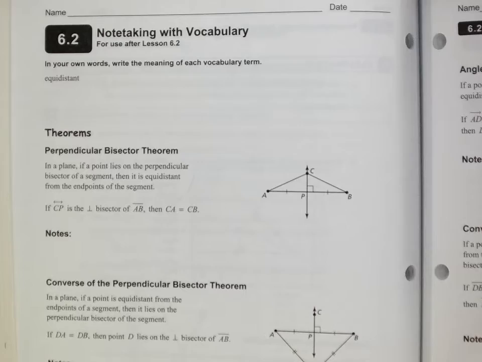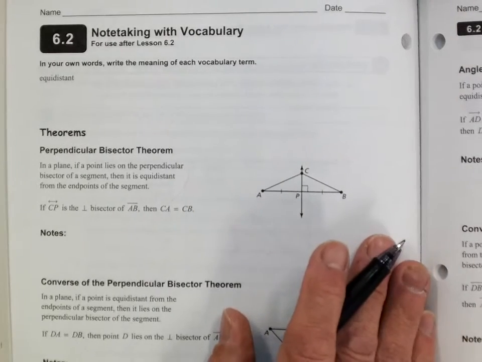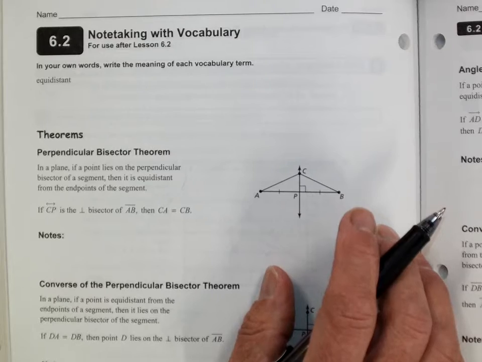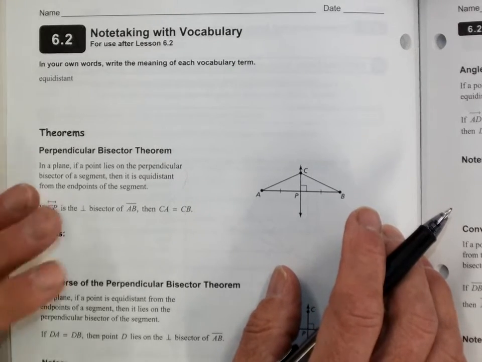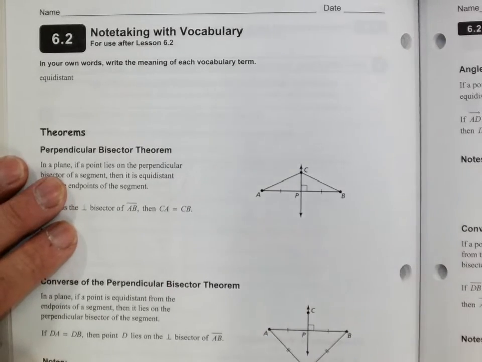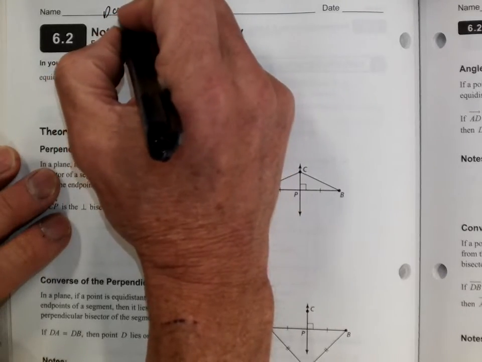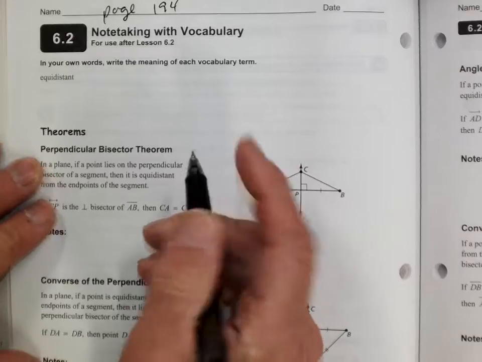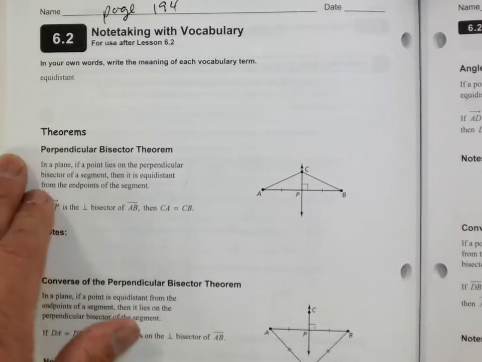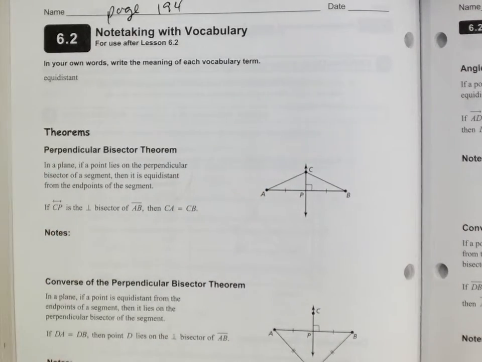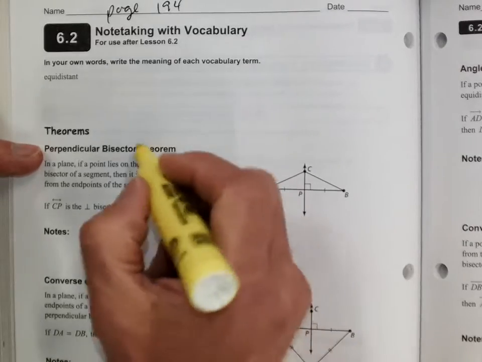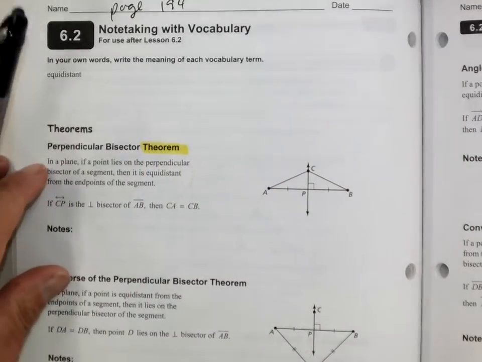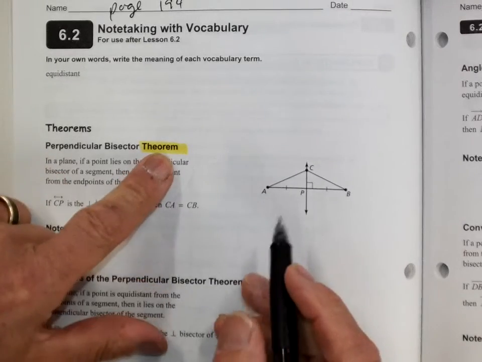So we're going to skip chapter 5 and 6.1. We're going to go straight to 6.2, okay? I'm on page 194 right now. What we're going to do is talk about a thing called a theorem. We're actually doing geometry. I know it's called geometry class, but we're actually doing geometry now. We're going to talk about the perpendicular bisector theorem.